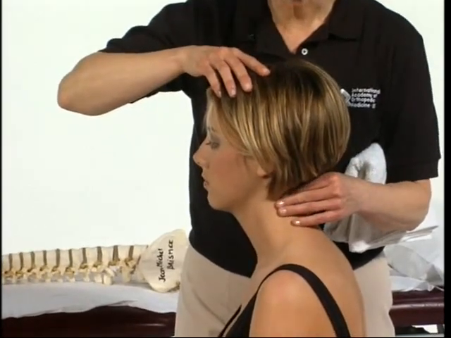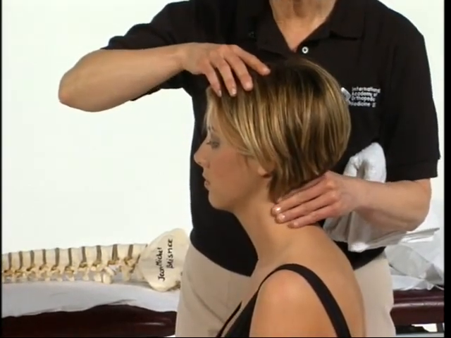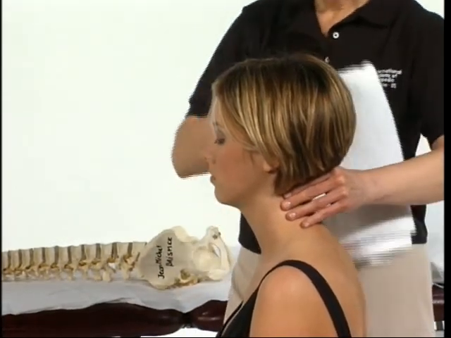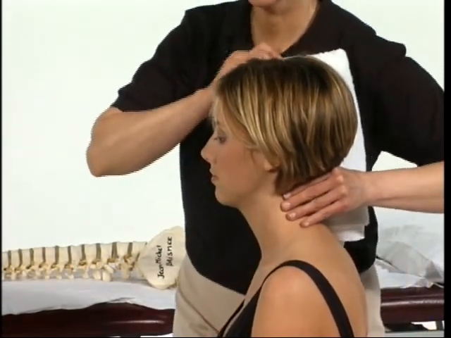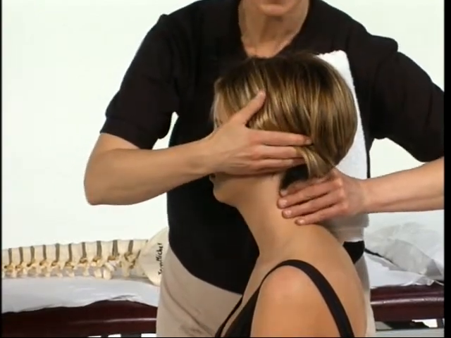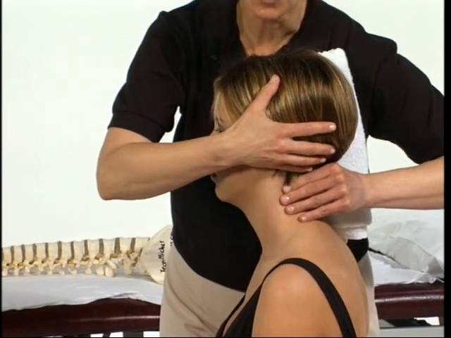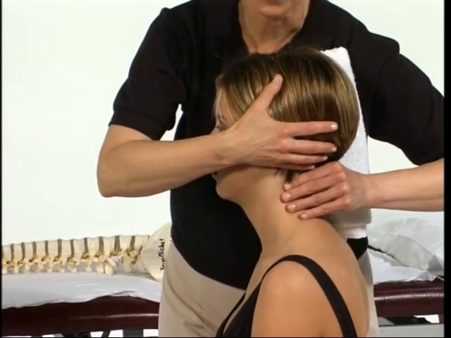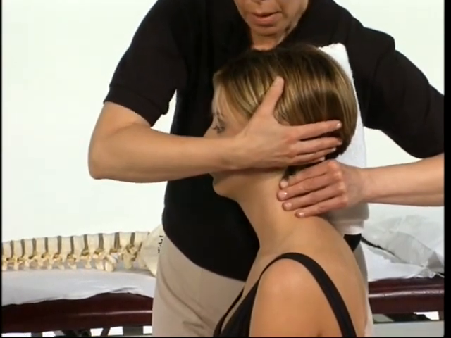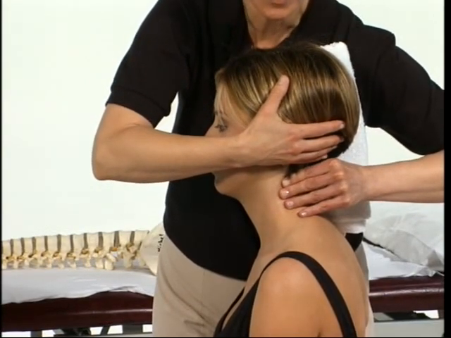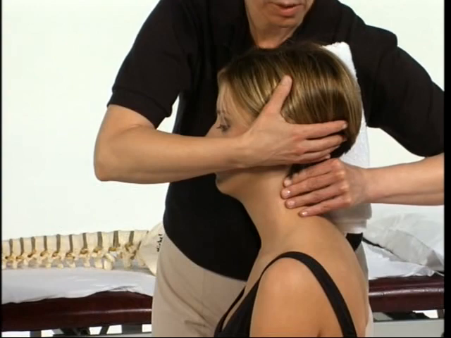Now what I'm going to do is check in this position, specifically the right alar ligament. I stand on the side that I'm testing. I stabilize the right side of the C2 spinous process with my caudal thumb. My cranial hand is placed at the occiput and lateral side of the patient's head.